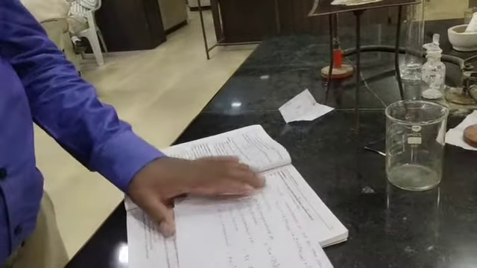Now using this reading, we have to find out delta H and delta S as per the calculation. That part is going to be provided to you. So based on this reading, you have to find out delta H, delta S, and delta G with the help of calculation. So this is your work. Based on this reading, you have to find out those results. Okay, thank you.